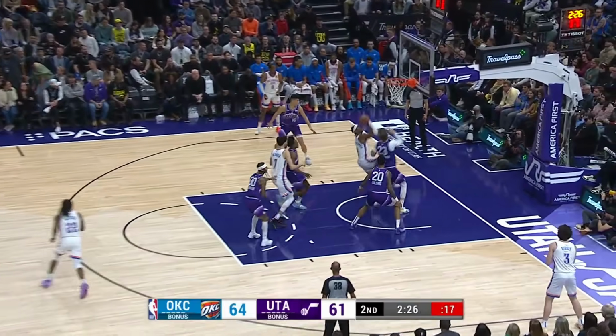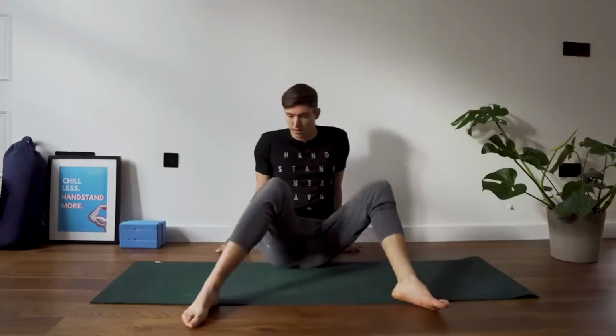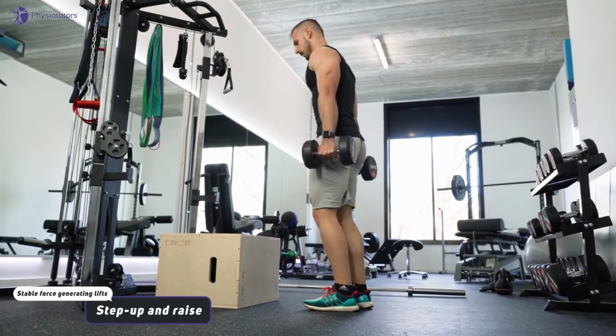If you're looking to replicate this, don't chase powerlifting numbers. Focus on core strength, hip mobility, and single leg stability.